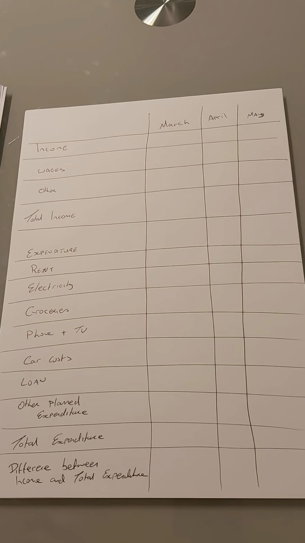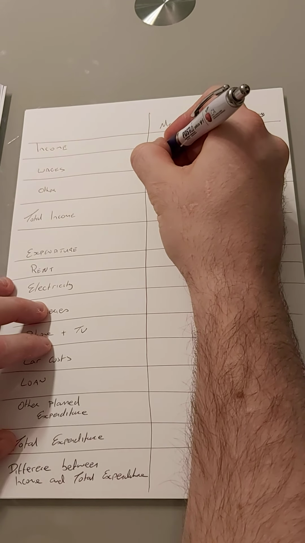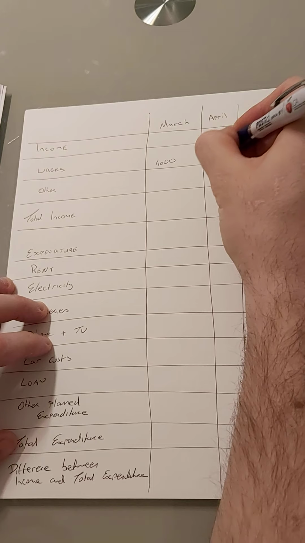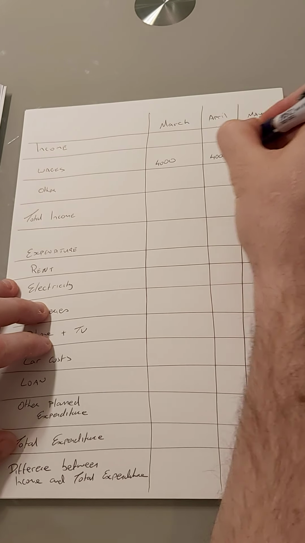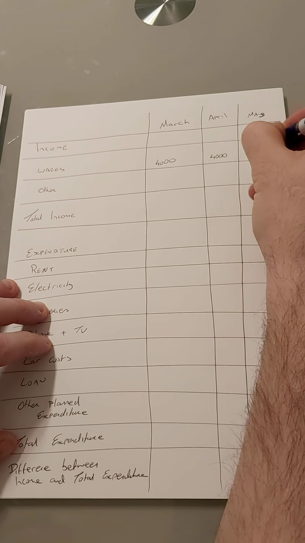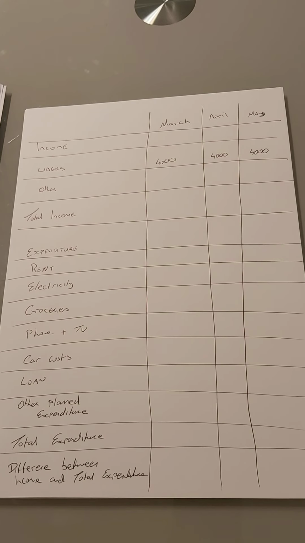That means they take in 4,000, their wages, what they take home. When it's net, that means it's after tax. So for wages, they have €4,000 in March, €4,000 in April, and €4,000 in May.